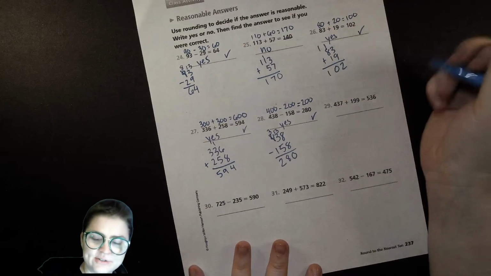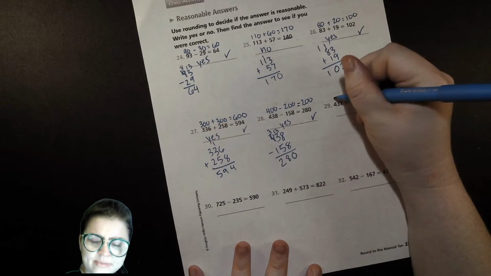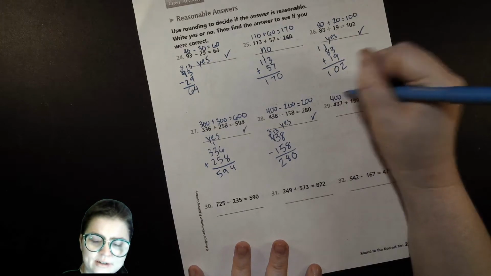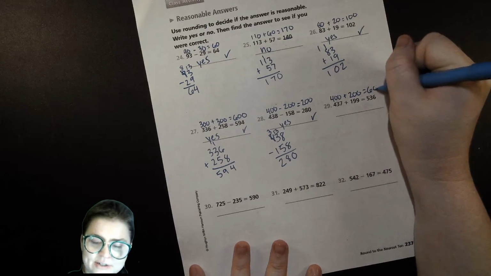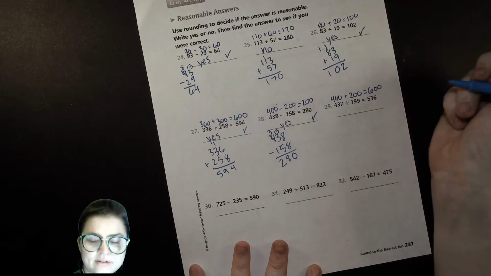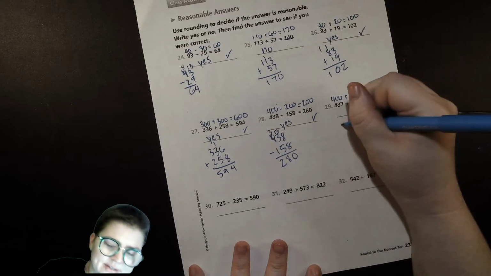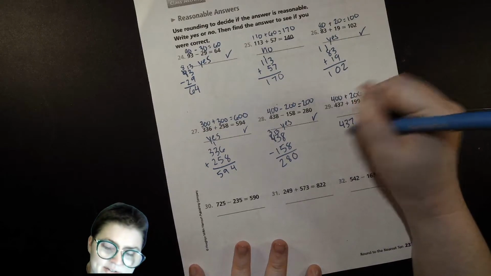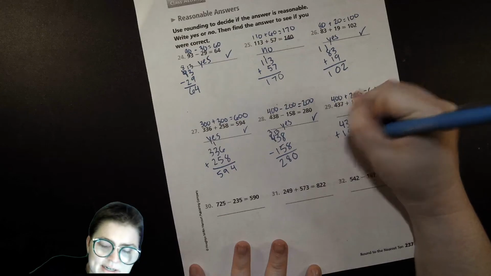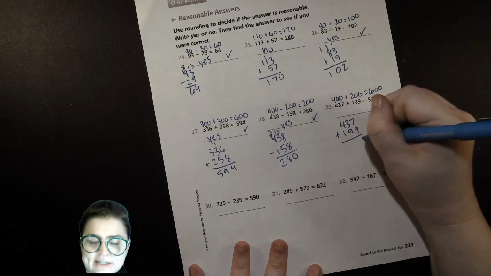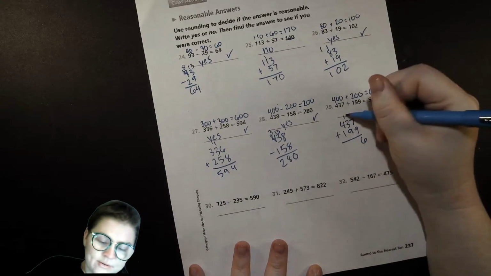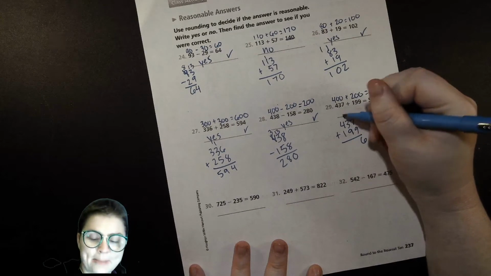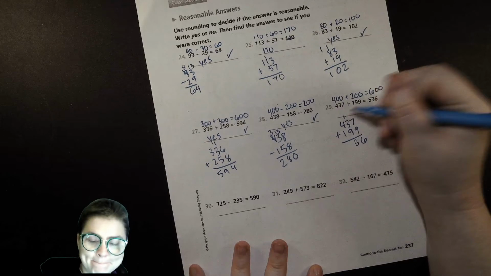Okay, let's do the hundreds for this one as well. So this will be 400 plus 200 should be about 600. Pretty close. Let's see. 437 plus 199. 7 plus 9, 16. 1 plus 9 is 10, plus 3.